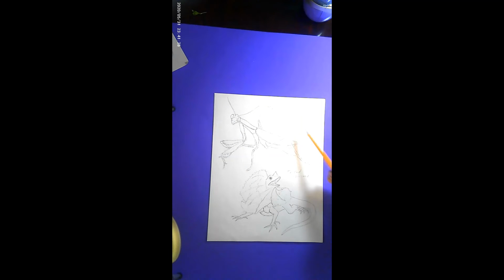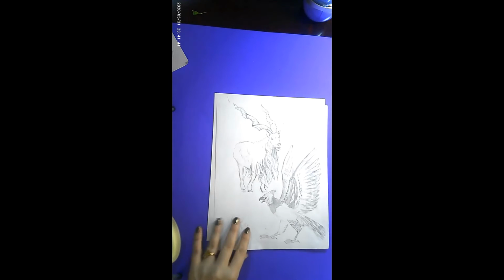We already did the praying mantis and the frilled lizard. Why did I pick these animals? Because I feel like structure-wise, these are interesting forms to deal with later on when we do the cubism animal.